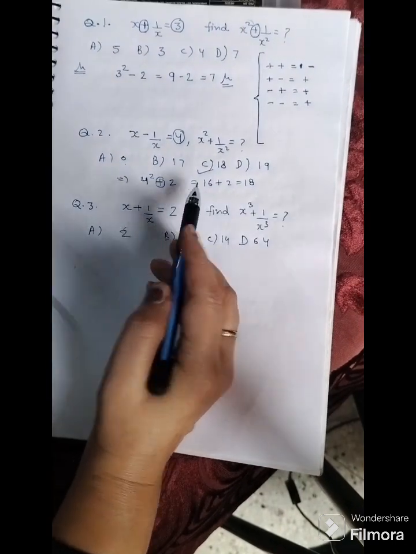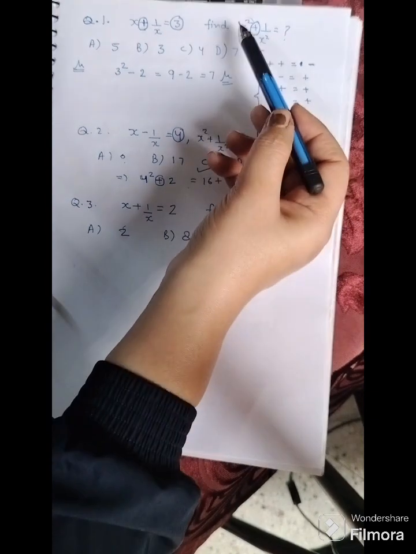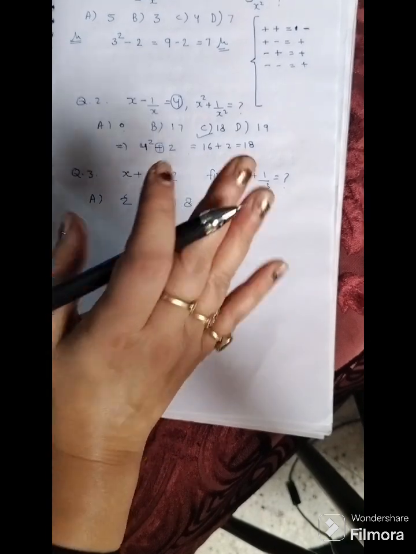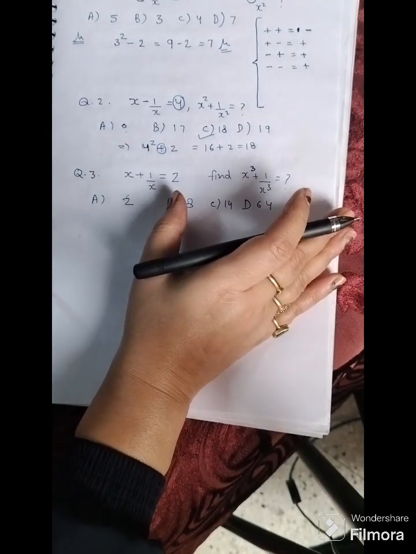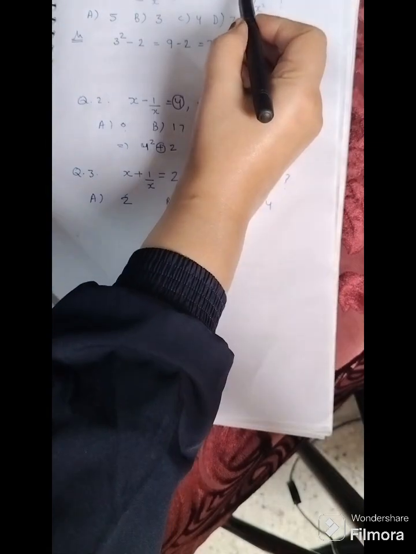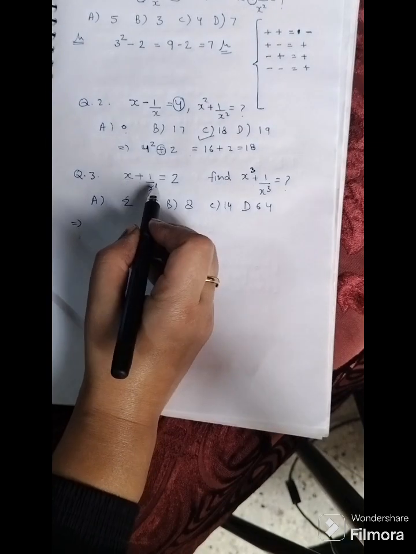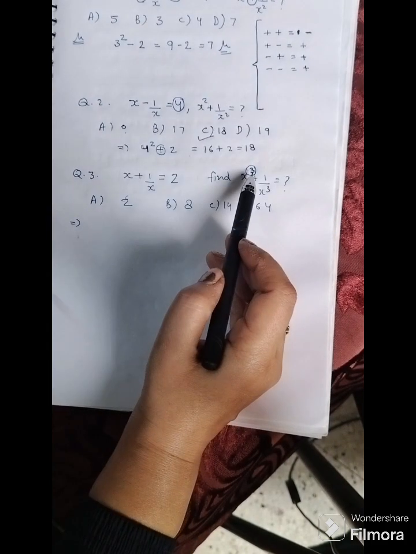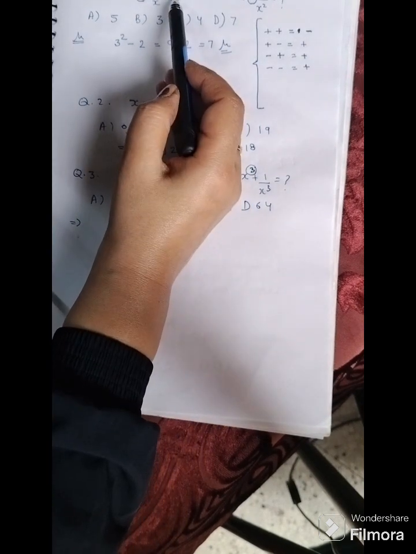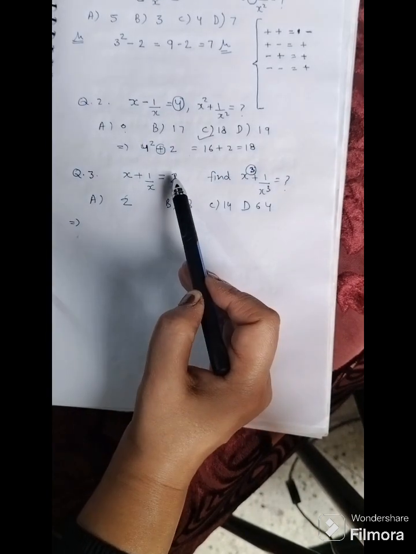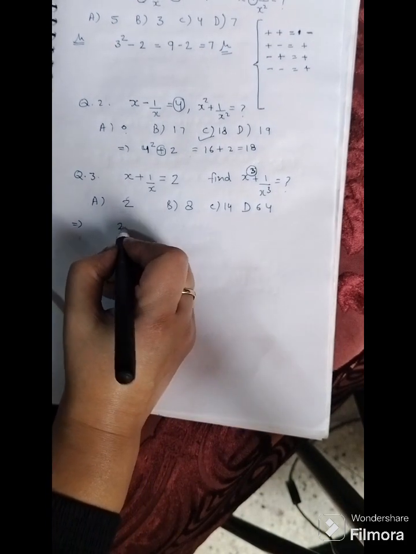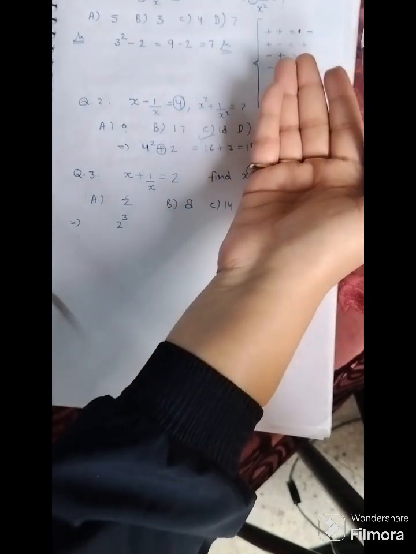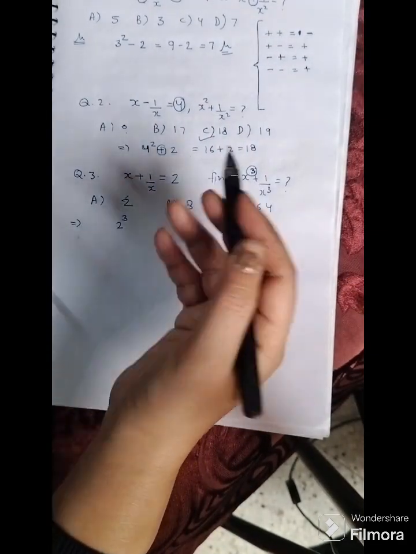Now you must be thinking, what if there is a power higher than 2? So I am taking another example. If there is a cube, see, the plus minus rule is the same everywhere, whether it is square or cube. In this case, because it is a cube, instead of taking the square of this number, we will take the cube. So it will become 2 cube. Now plus or minus we will see according to the same rule. So plus plus, so it will be minus.